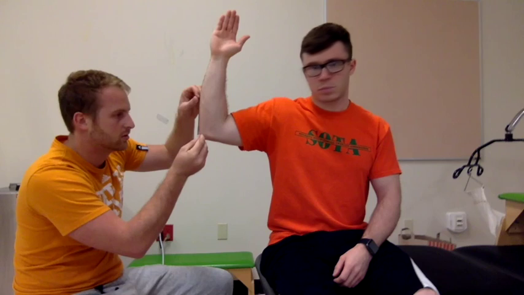External rotation, we're going to go to the olecranon process. We're going to keep both arms parallel to the forearm, and then go ahead and move. All right, we got 90 degrees.